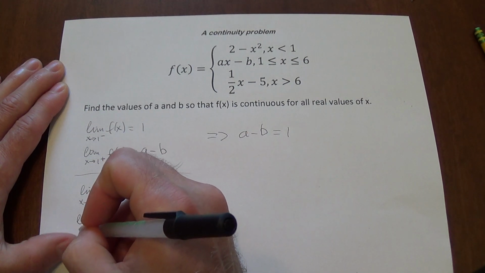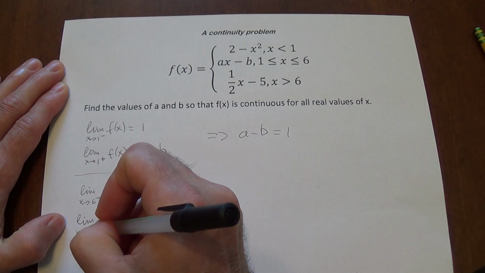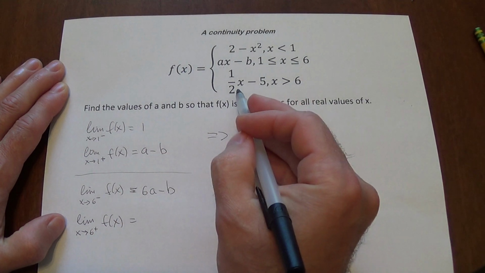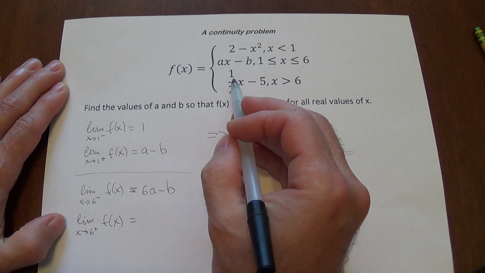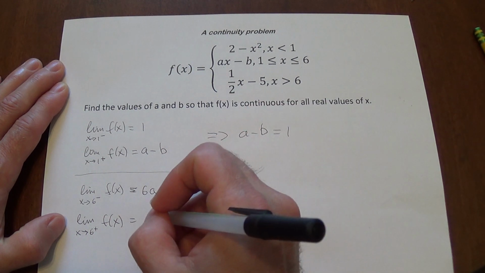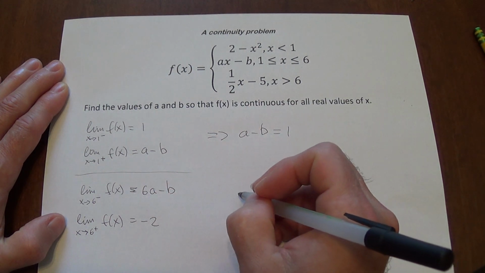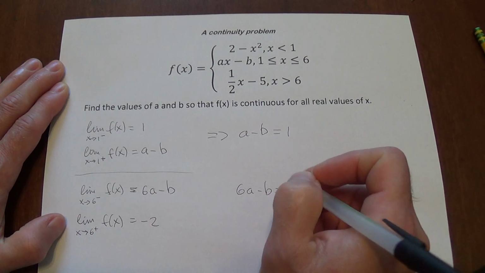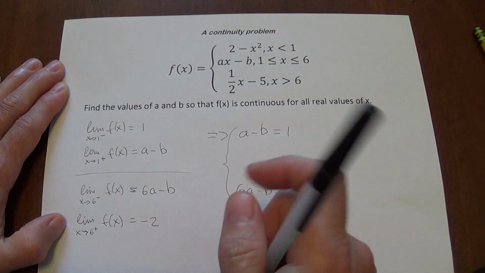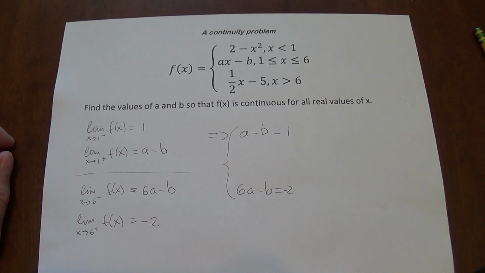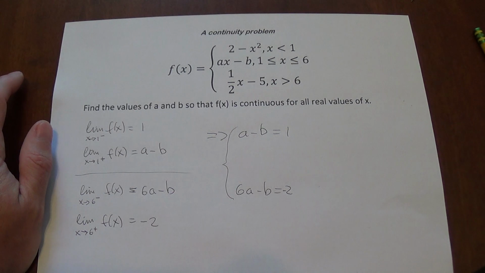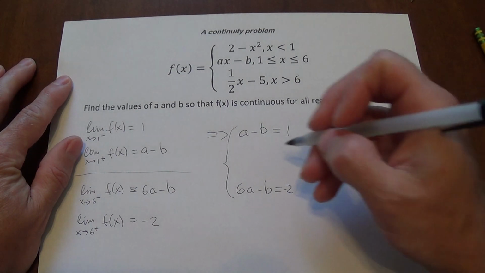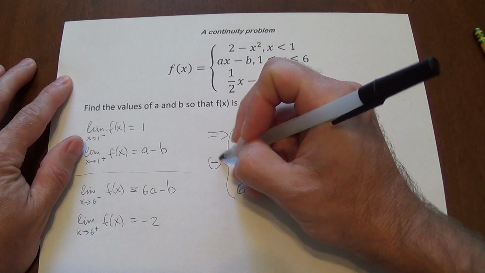And when you plug in the limit as x approaches 6 from the right of f of x, you're going to substitute into this function, and that's going to give you 1/2 times 6, it's 3, 3 minus 5 is negative 2. So here we're going to have 6a minus b equals negative 2, and we want these two equations to be solved together. When you solve them together, you will get your values of a and b that will make this function continuous. The easiest way probably to do it is by elimination.